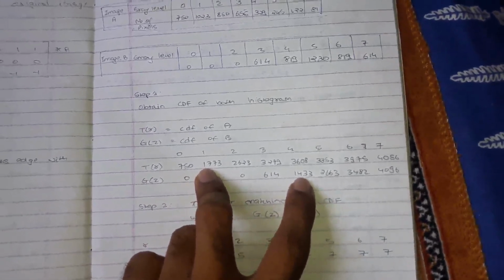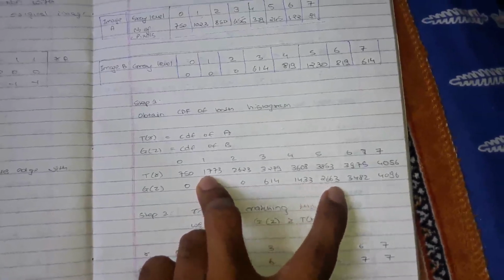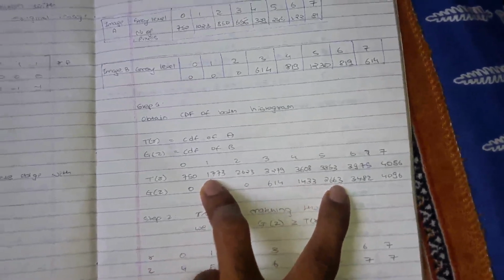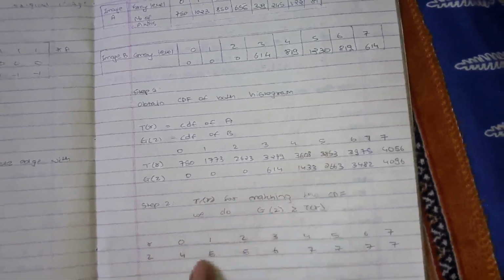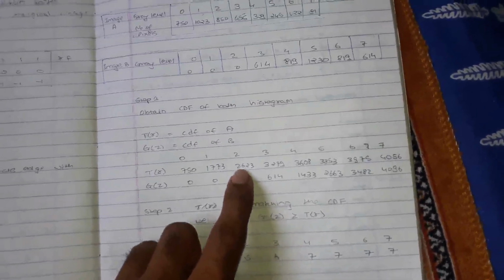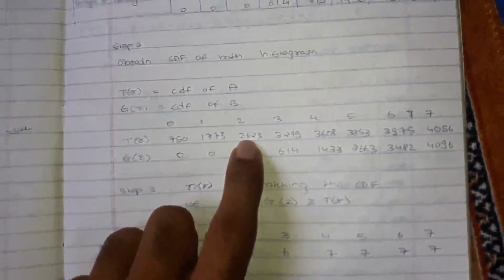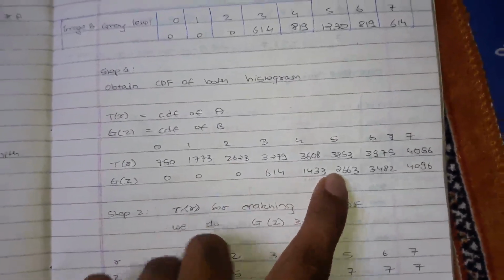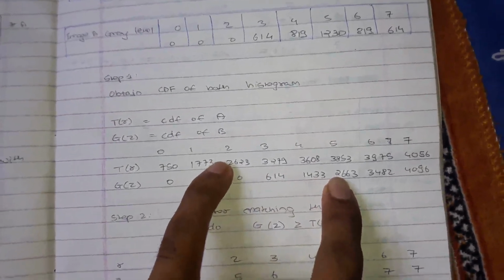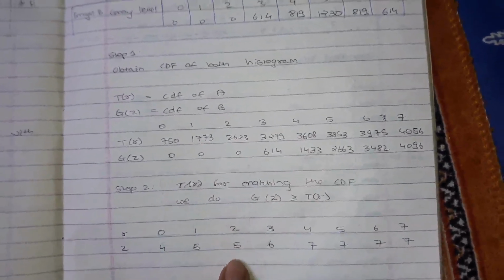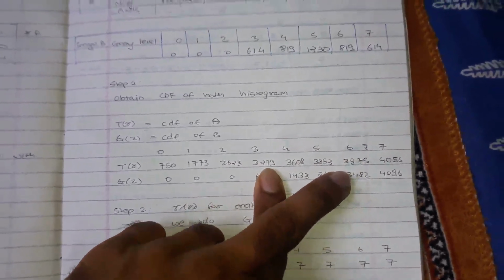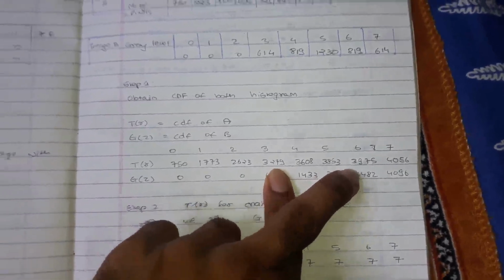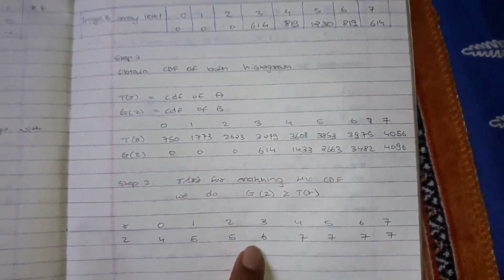Similarly go further, 1773. So 1433 is not greater than or equal to 1773, hence go further. 2663 is greater than or equal to 1773, hence 1 gets mapped to 5. Similarly, 2623. 2663 is greater than 2623, hence 2 also gets mapped to 5. Then 3279. Now 3482 is greater than 3279, hence 3 gets mapped to 6.